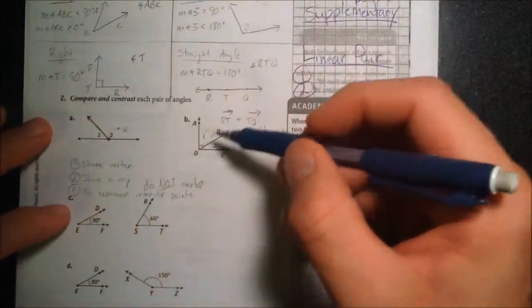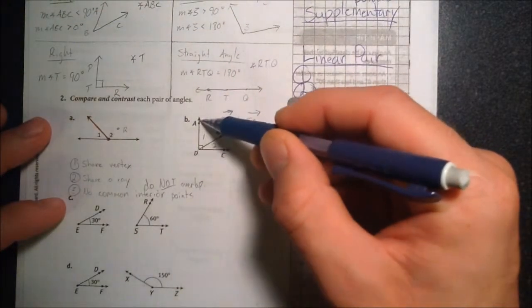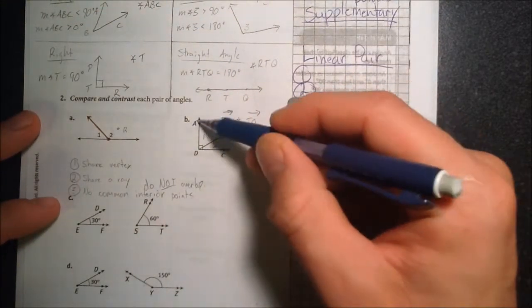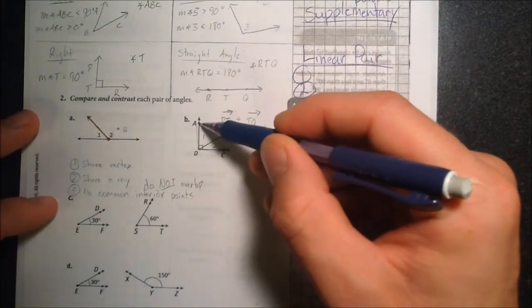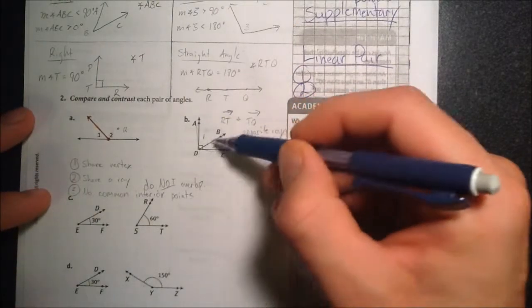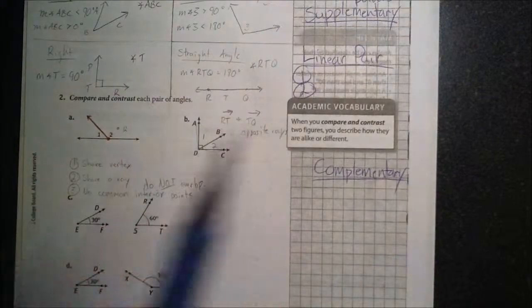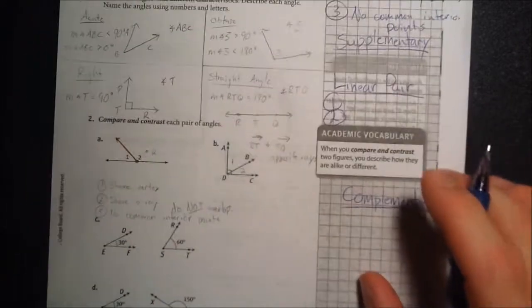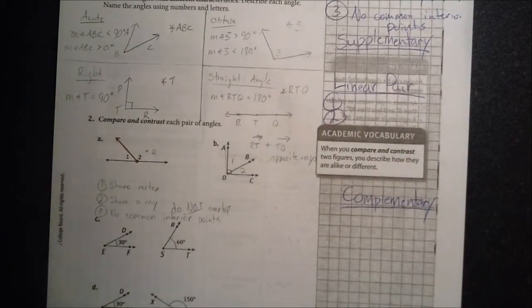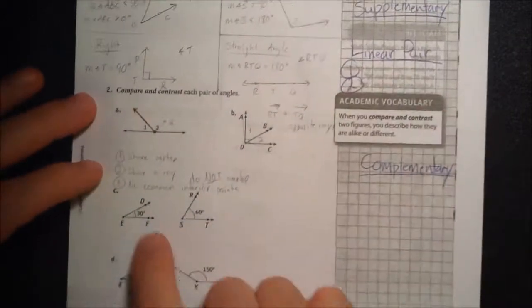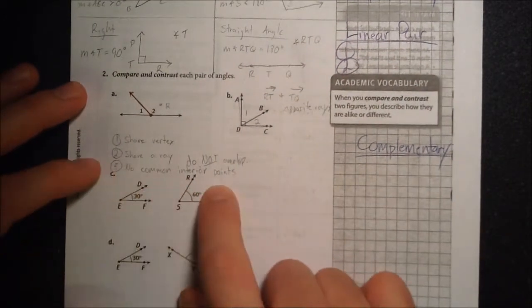Because if you look at item B, you have the whole angle, you have the right angle ADC, this whole guy. Well, that is on top of angle 1 and angle 2. They overlap each other, so that can't happen. You can't have overlapping angles. And again, the mathy way of saying that is no common interior points.